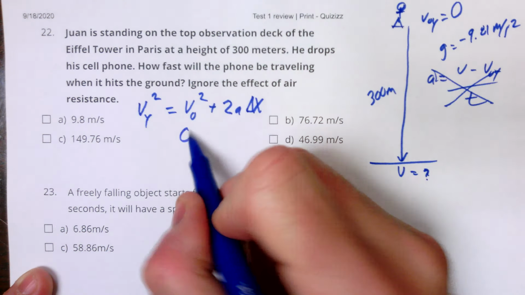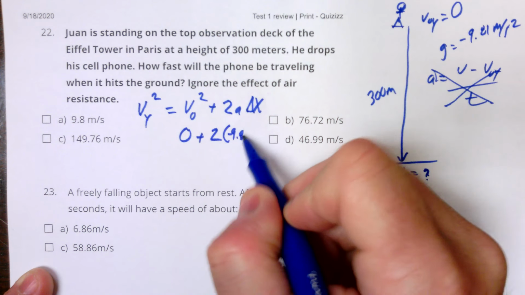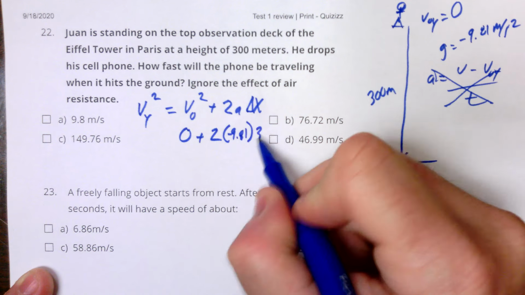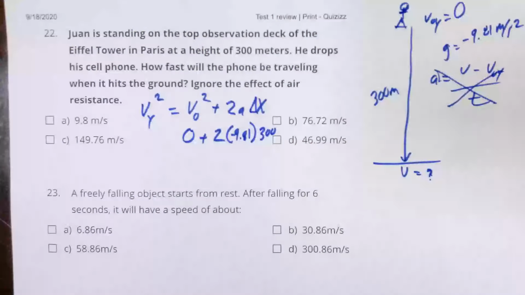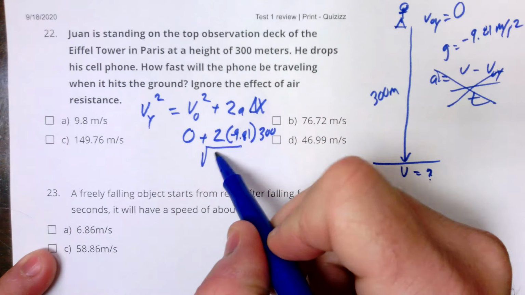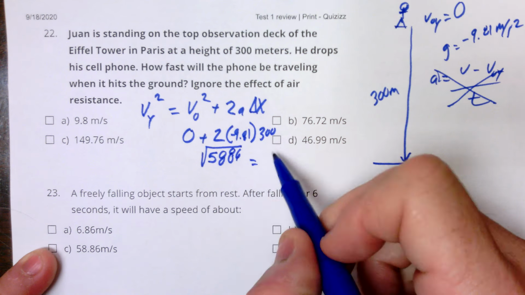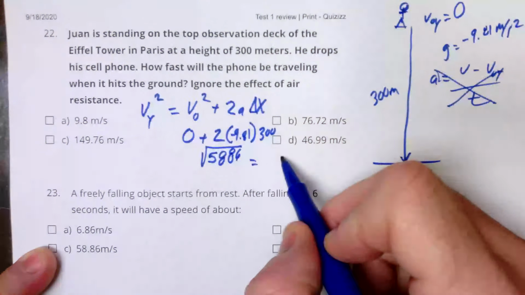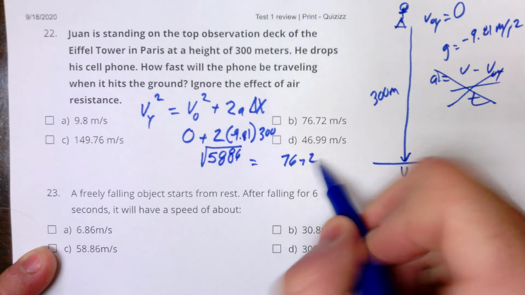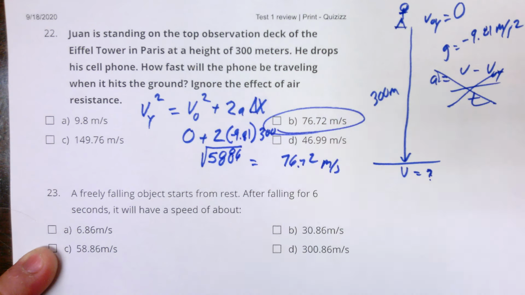I know the initial is 0. And in this case, I know the 300 meters. When I do this, I get the square root of 5886, which equals about 76.72 something meters per second. There's my answer.